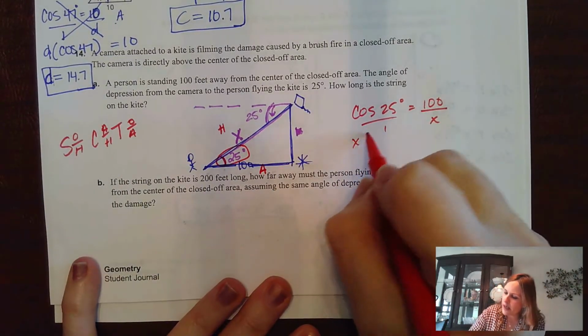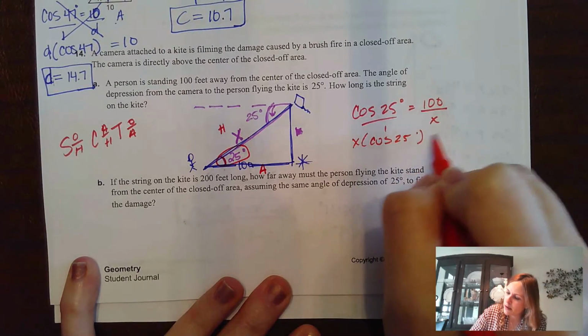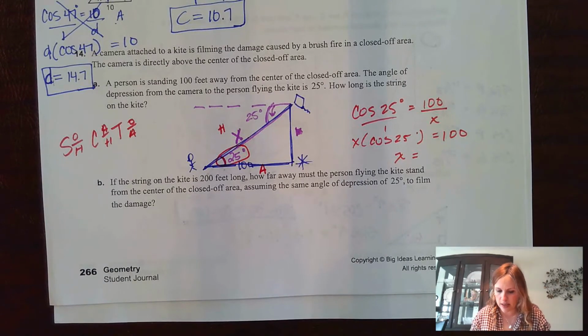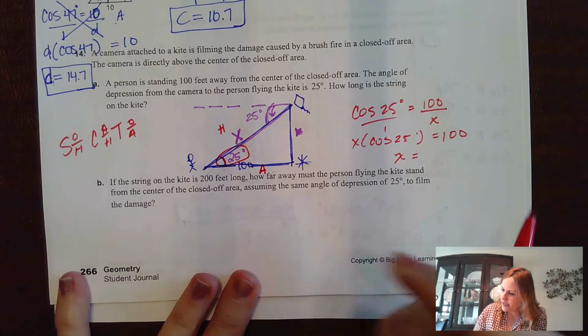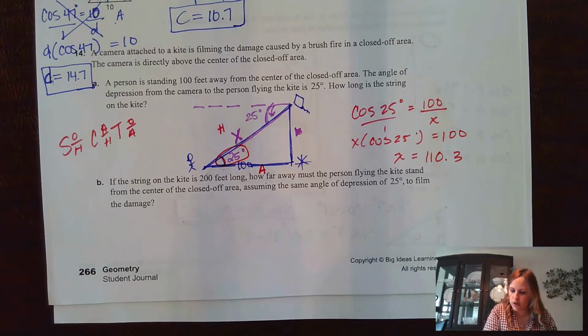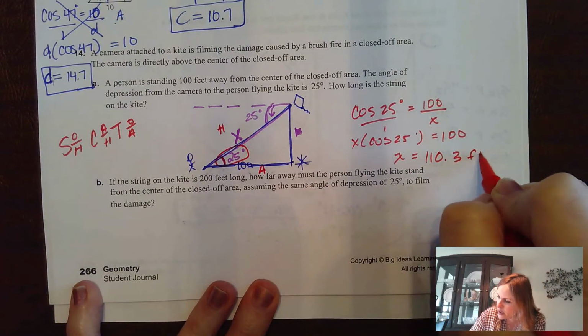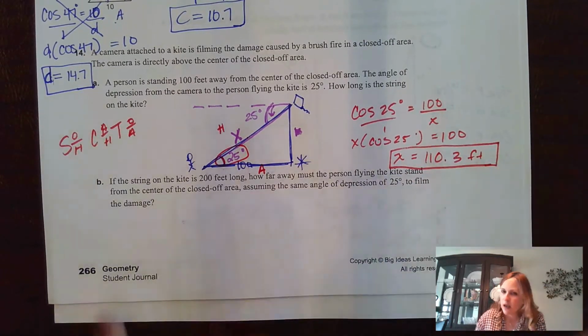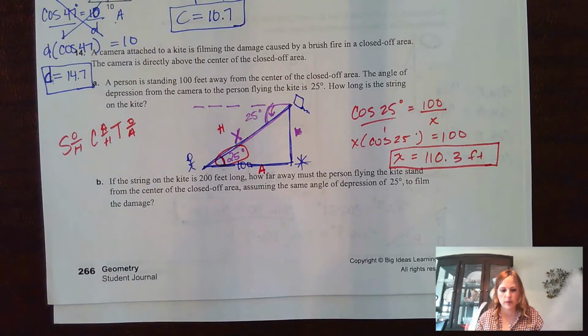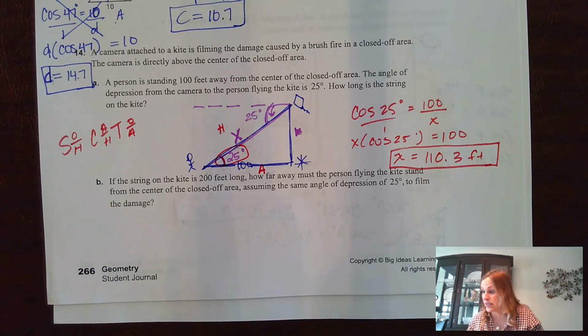All right, cross multiply, and then divide both sides by cosine of 25. So let me do that. 100 divided by cosine of 25, and I get, it doesn't say how much to round it to, but we did tenths before, so we'll stick with tenths. 110.3, and we're talking about feet. So let's label it. All right, let's see if you can do the second one on your own, and then, like I said, I'll circle back around and at least give you the answers.